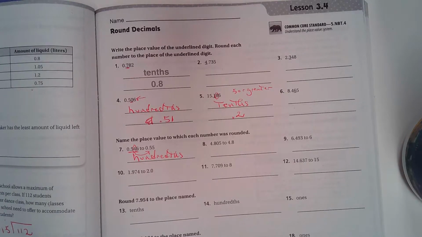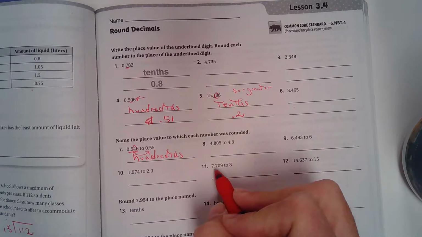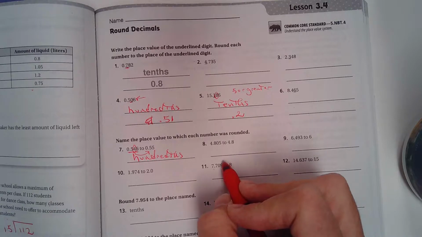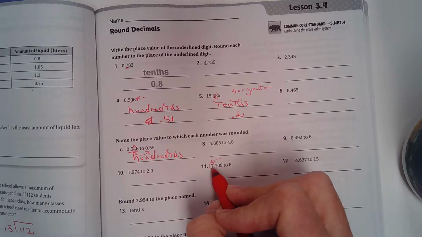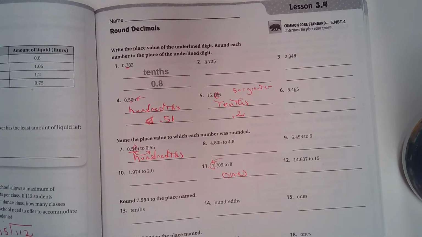All right. But this one here, number 11. 7.709 was rounded to an 8. Well, they're rounding the ones place here. They're rounding this one because this is 5 or larger. That becomes an 8. So that would be the ones place. All right.